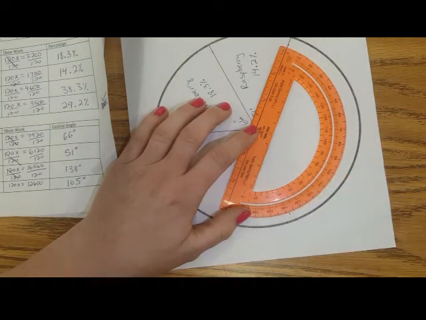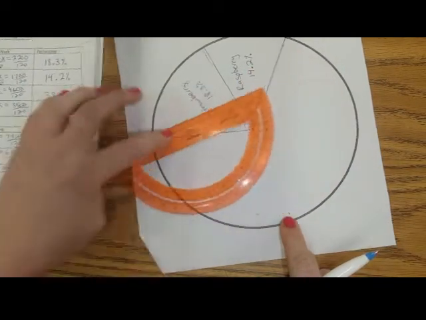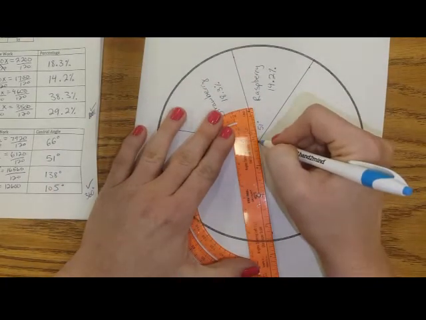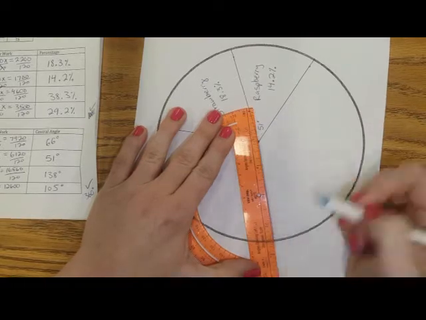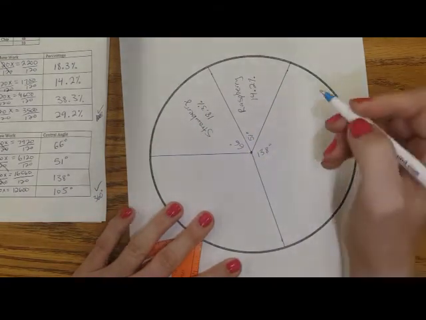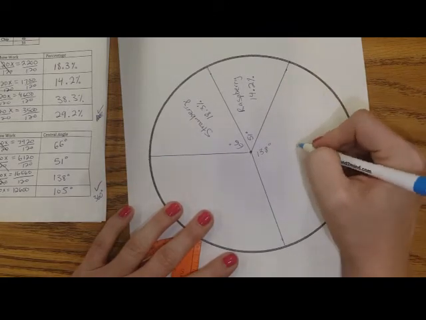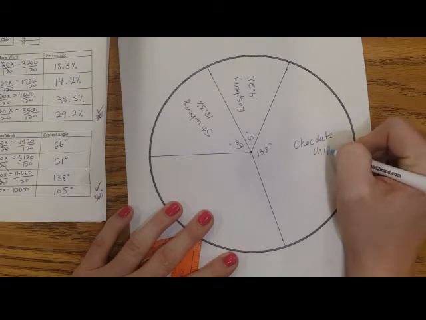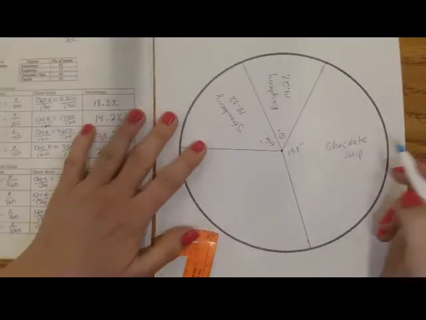Make a mark. And so this is my next section here. Draw a line from your straight edge out. And so this angle is 138 degrees, which is chocolate chip. Everybody likes chocolate chip. Which represents 38.3% of my circle.